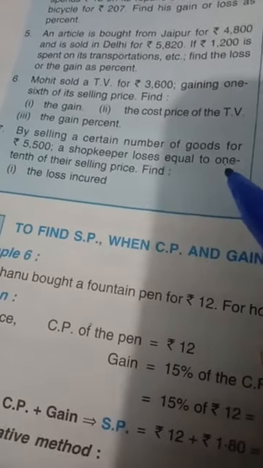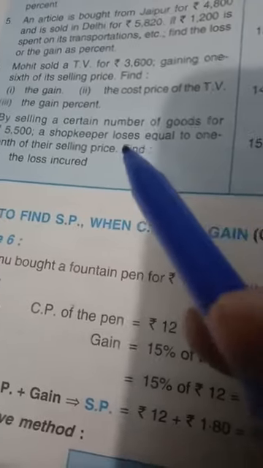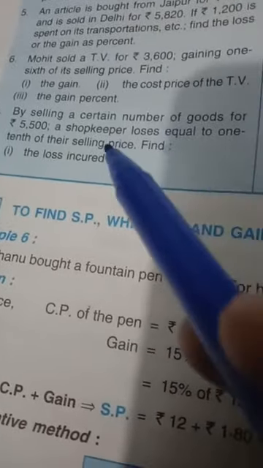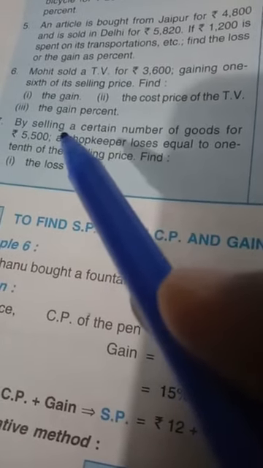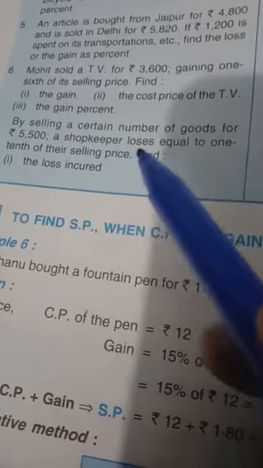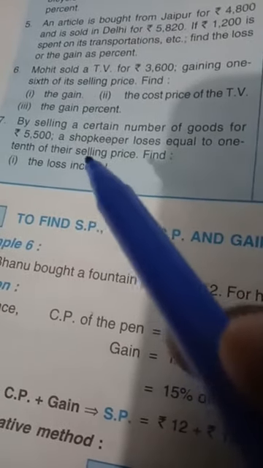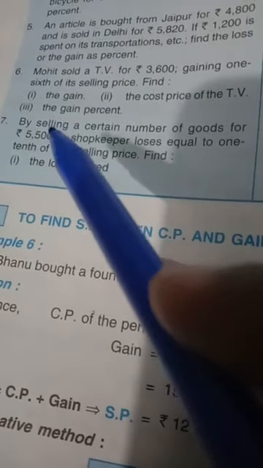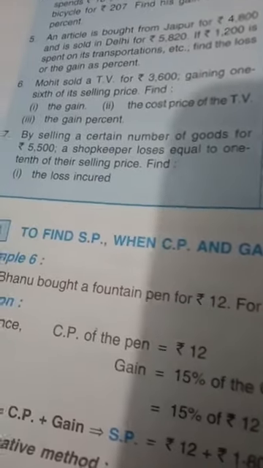The shopkeeper's loss is equal to 1/10 of SP, so 1/10 into SP. What is SP here? 5,500.